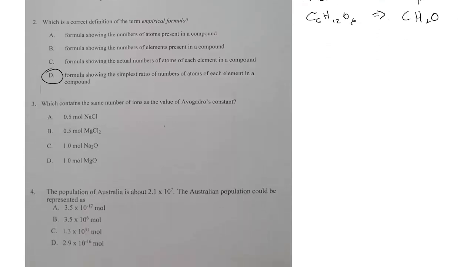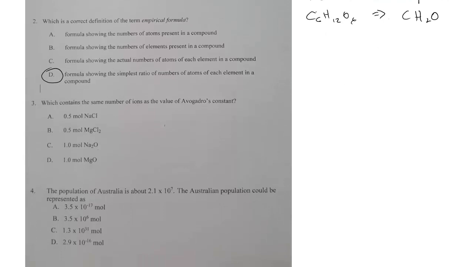Okay, let's have a look at question 3. Which contains the same number of ions as the value of Avogadro's constant? So Avogadro's constant, Na, is 6.02 times 10 to the 23, which is the same as 1 mole.